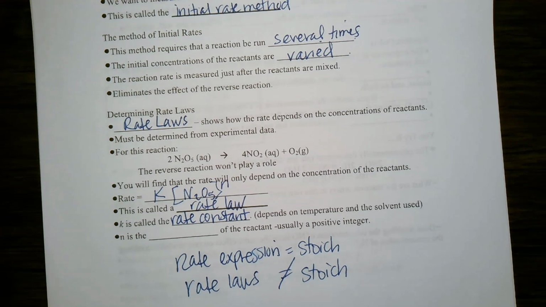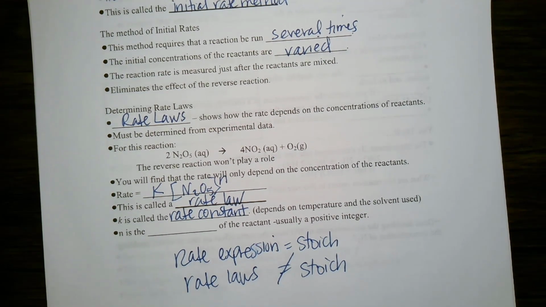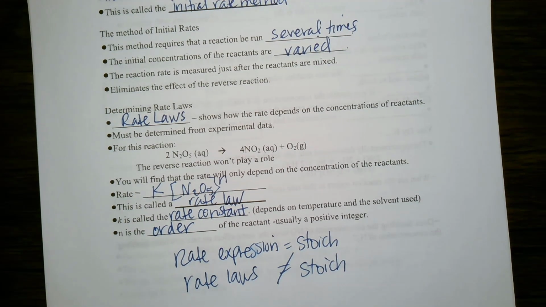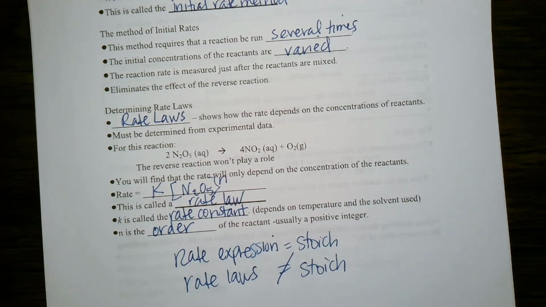This k is a rate law constant, and it depends on temperature and the solvent used. And n is called the order of the reactant. It's usually a positive integer, and for the scope of this class, we'll talk about first order and second order. So rate is equal to k, that's a rate constant, times the concentration of the reactant. We do not consider the product in an initial rate method because we're assuming it's at time 0, and that only has to deal with our reactants.